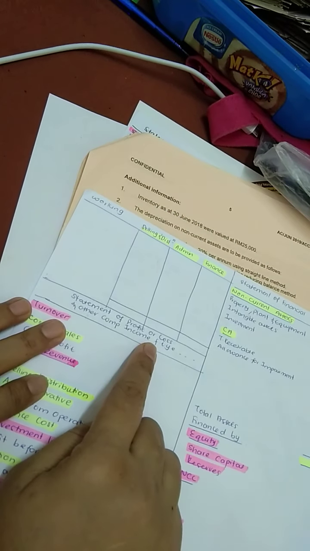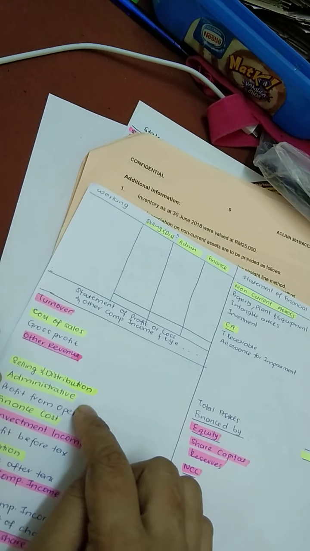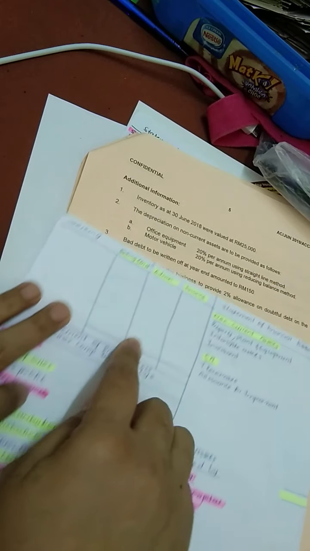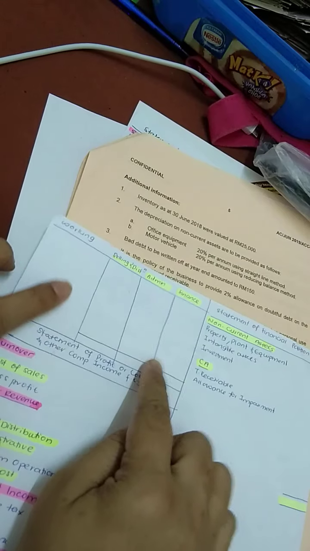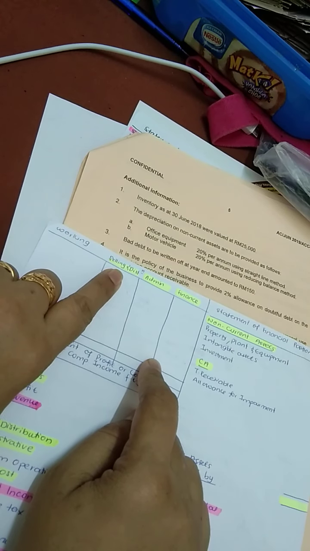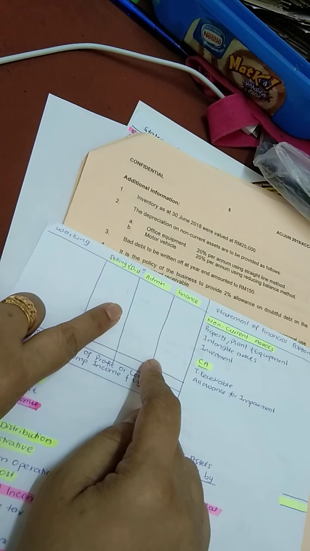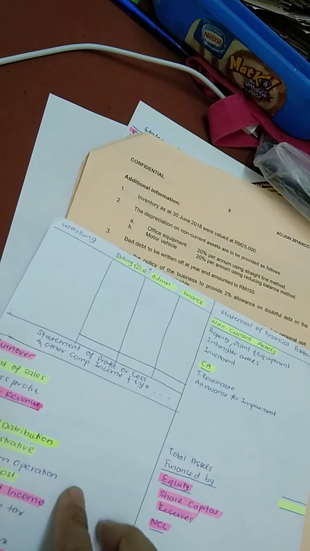But in order to prepare the statement of profit or loss, for the expenses, you have to show the lump sum figure, not the detail. The detail must be shown in the working. That's why I put working at the top, because we have to complete the working, which consists of selling, admin, and finance, the three main elements of expenses in the business, and then get the total to be posted to the profit or loss.